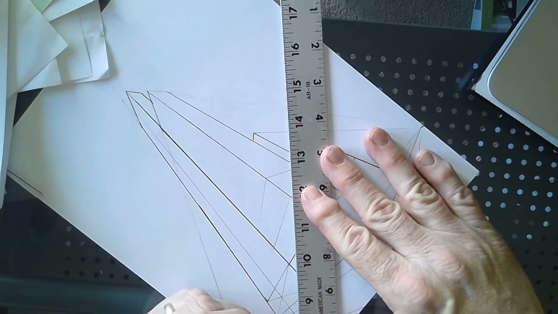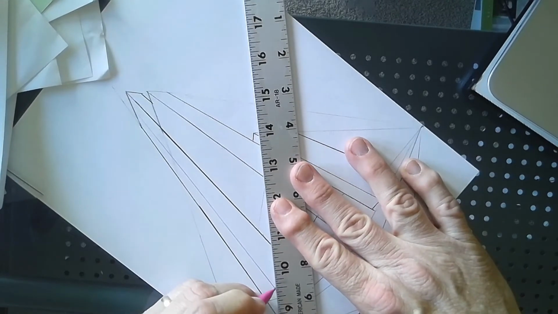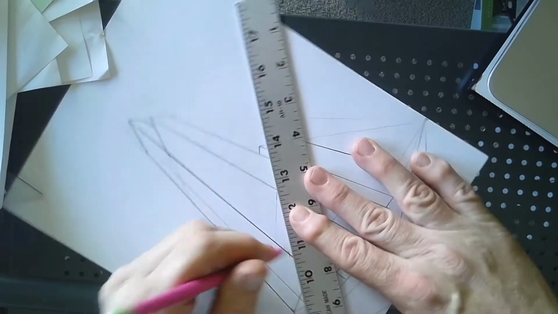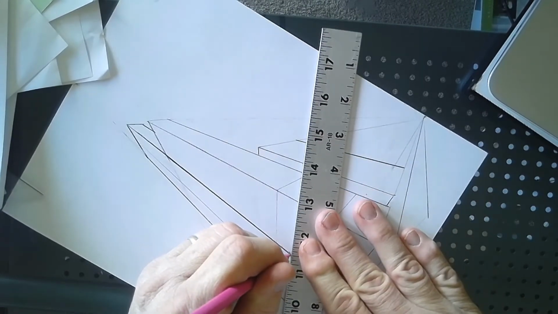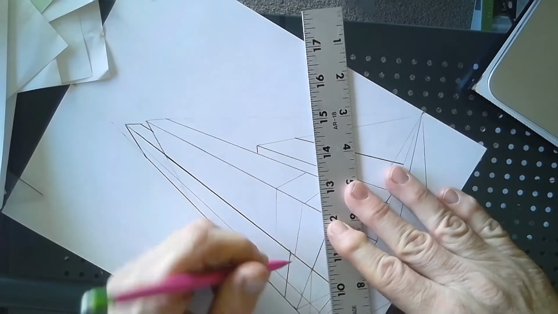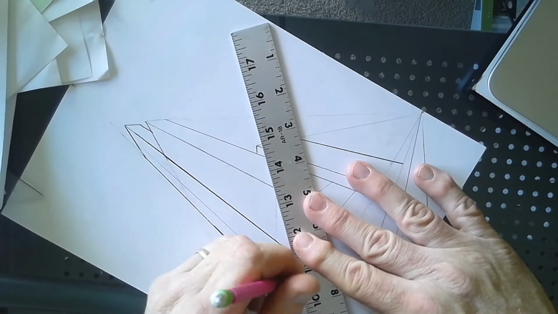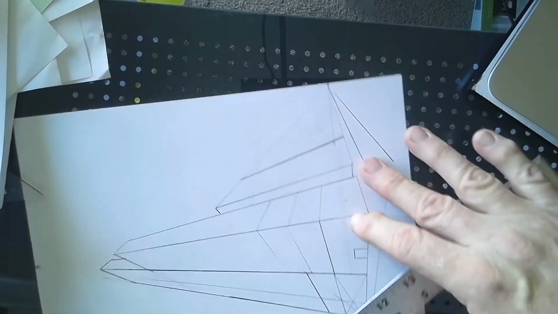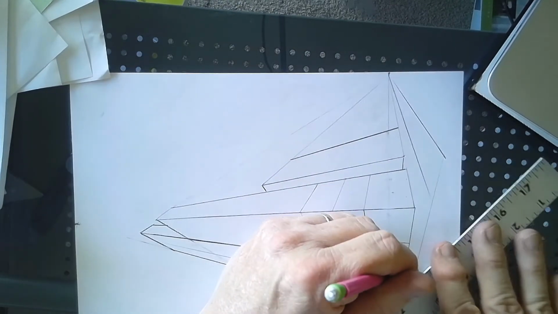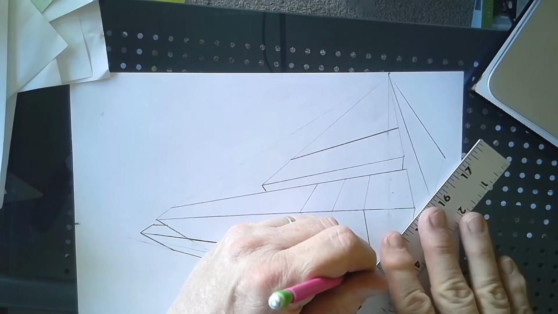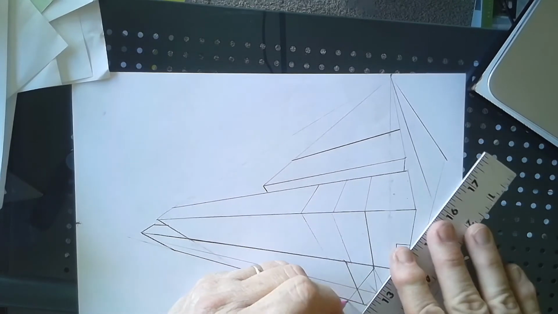On this I would go from the top through the middle. So what you're doing is just like the telephone pole. Let's do it this way. Top, middle, bottom, top, middle, bottom.